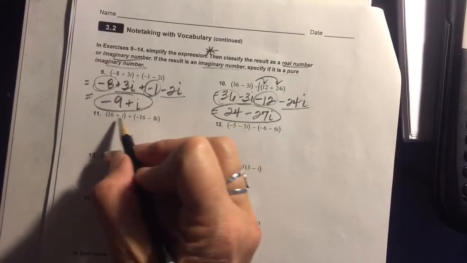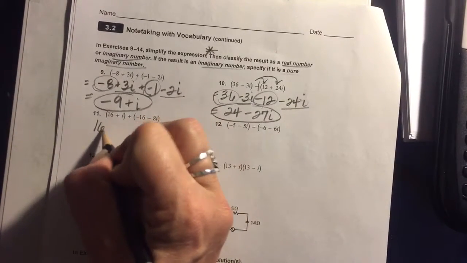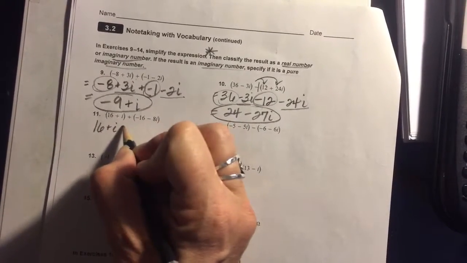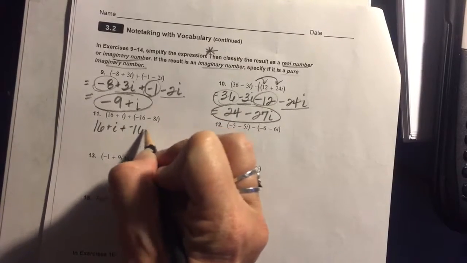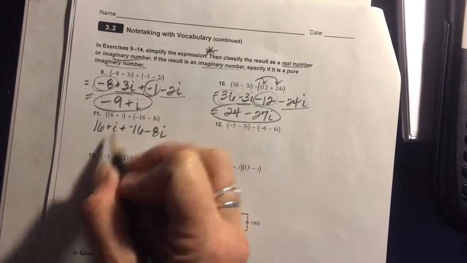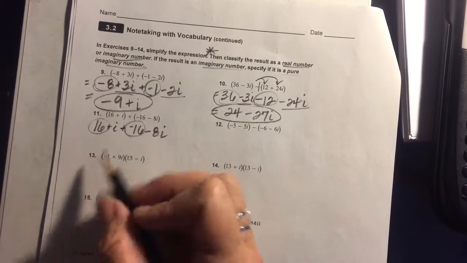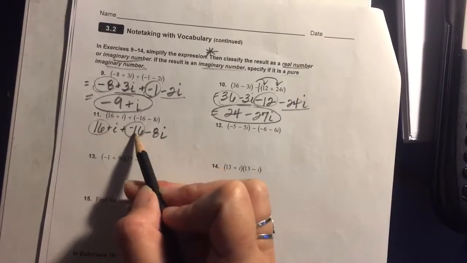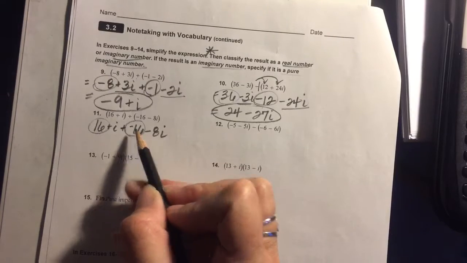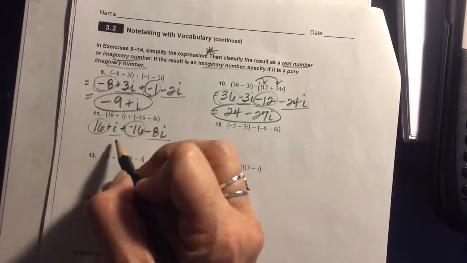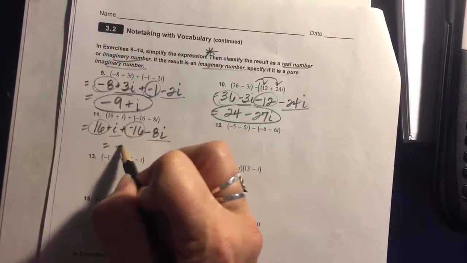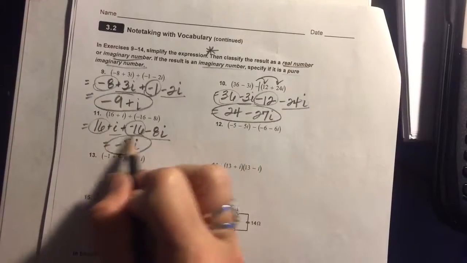Number 11, plus sign in between the parentheses, nothing to be distributed. So I'm just going to write this the way it is without the parentheses. Plus -16 is the same as subtracting 16. What I notice here is that my 16 and -16 are going to cancel out, so I have i minus 8i, which is going to leave me with -7i.